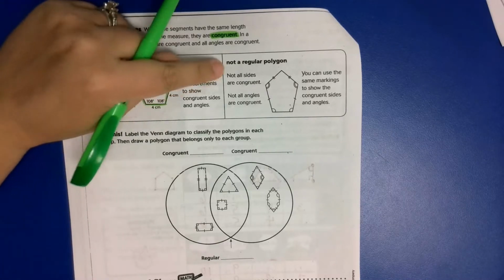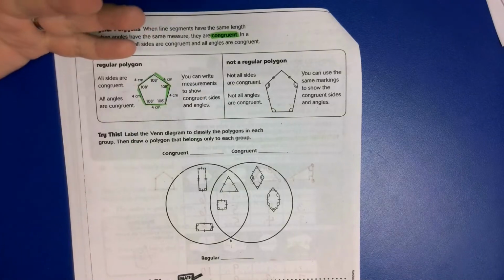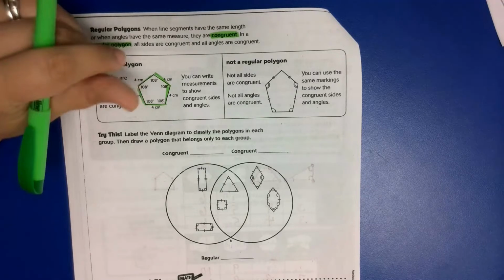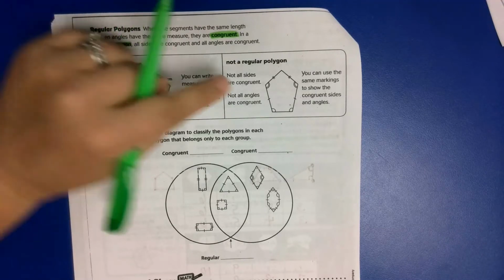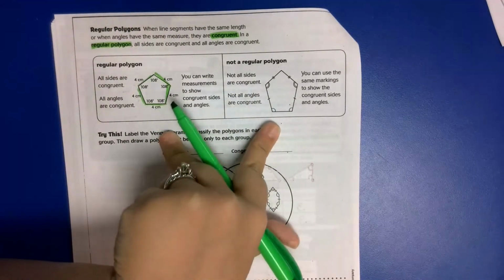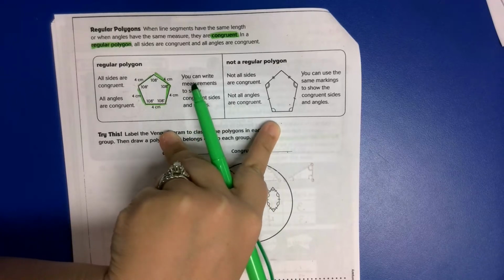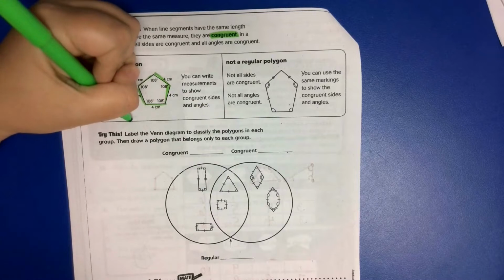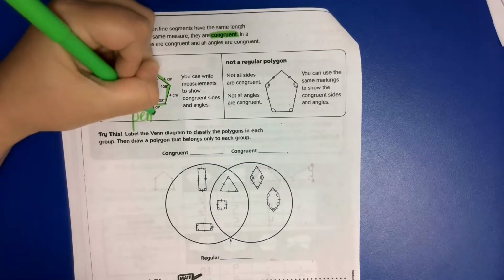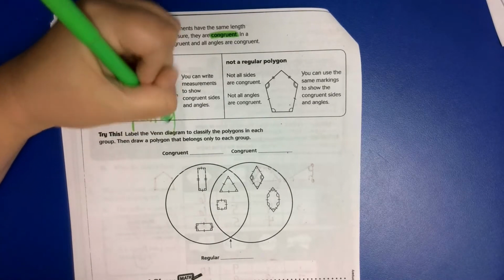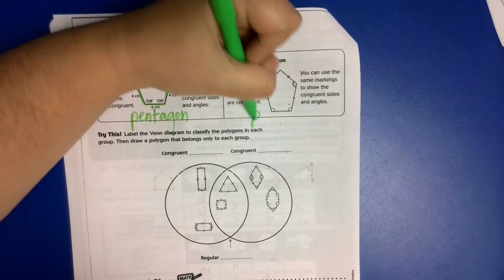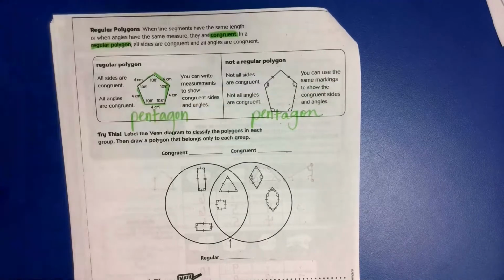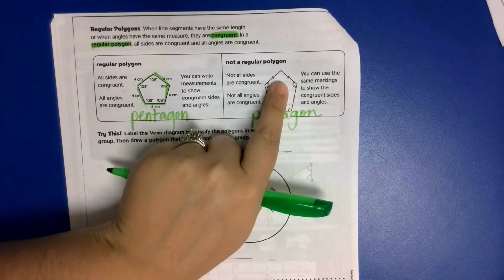Okay? And when we have not a regular polygon, that means that not all of the sides are congruent and not all of the angles are congruent. But still, both of these are polygons, and both of them can be called a pentagon because they each have 5 sides. So this is a pentagon, and this is a pentagon. This one's regular, this one's not regular.